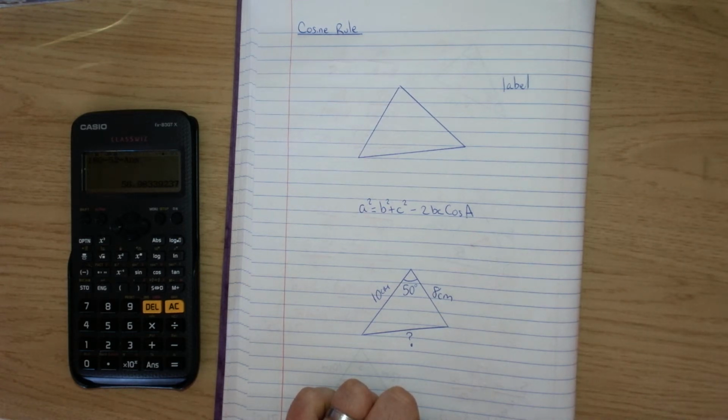This one is going to be on cosine rule. Just a quick couple of examples about how to use cosine rule. Obviously there's a lot more complicated exam style cosine rule questions that we will have to deal with. This is just your more basic, here's your triangle, work something out using cosine rule.